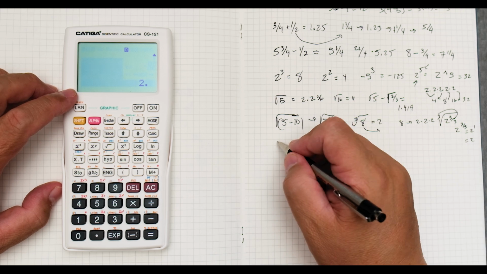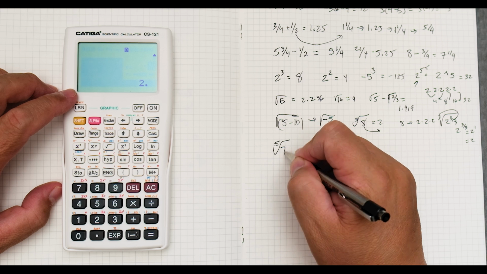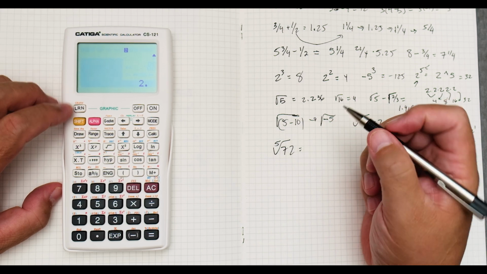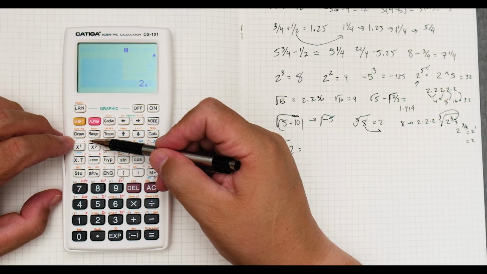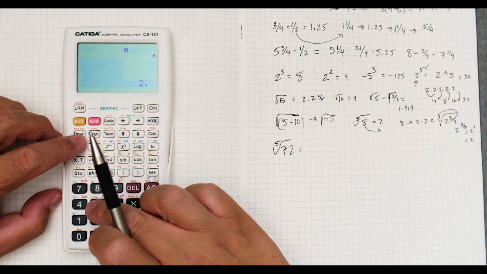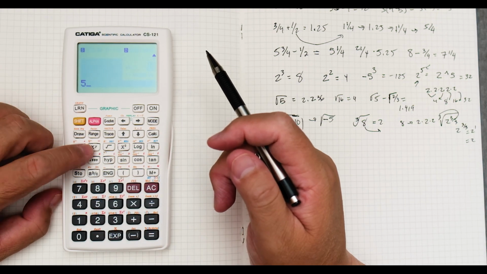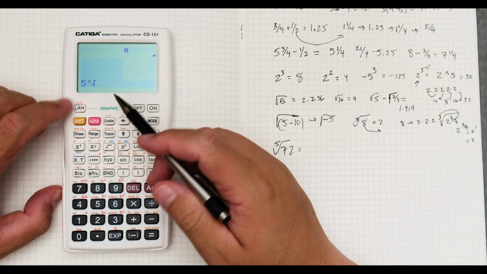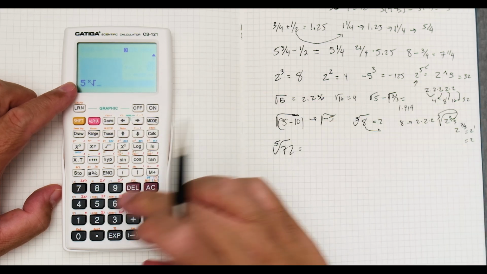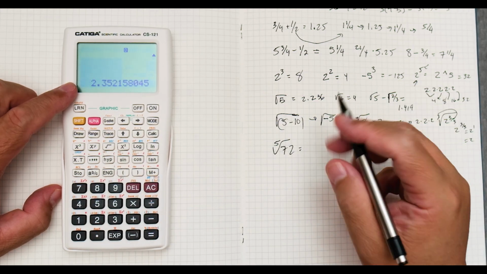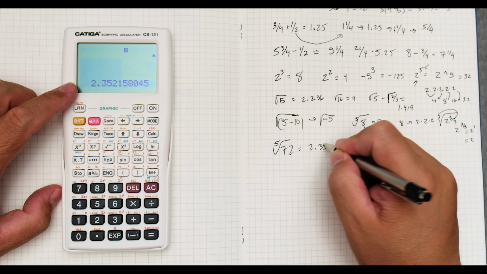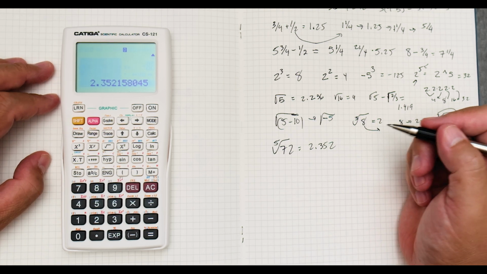Right, how about the fifth root of, I don't know, 72, let's say. So right here, this is the X. So we put 5 first, shift, X to the Y key. So the 5 is the fifth root of what? 72. And that gives you 2.352, which is cool.